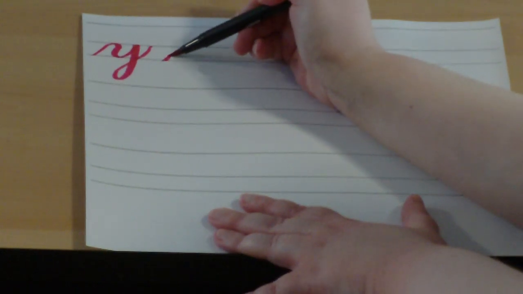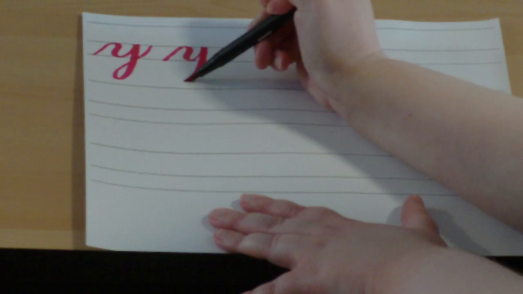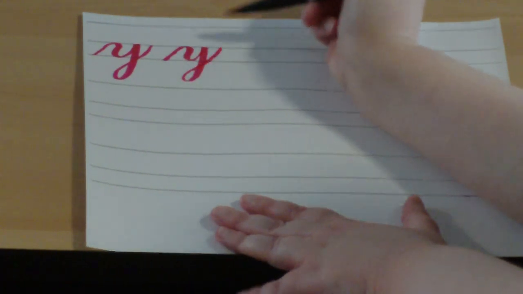One more time. Start at the baseline, compound curve, descender loop. All right, I'm going to give you a minute or so to finish the rest of this on your own.